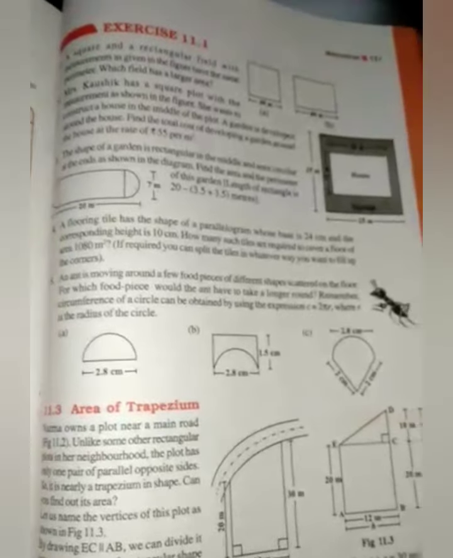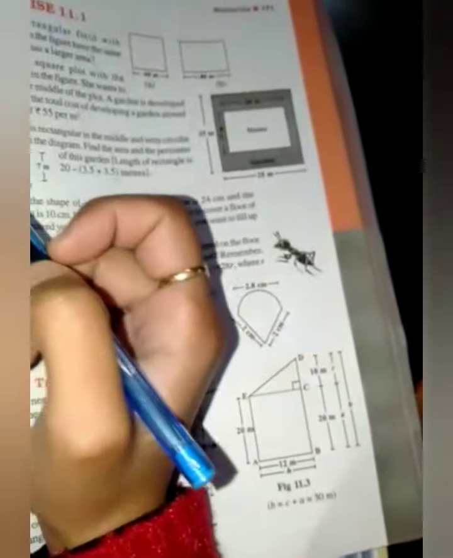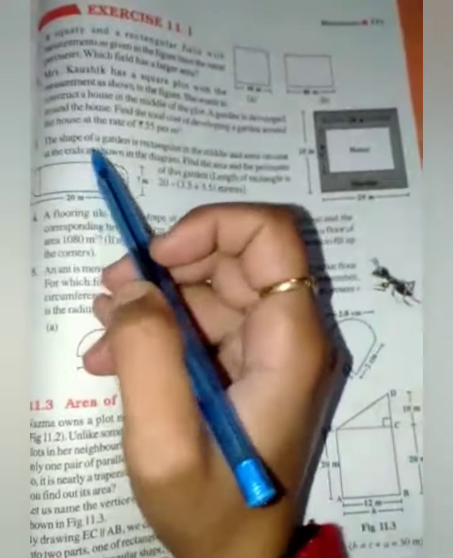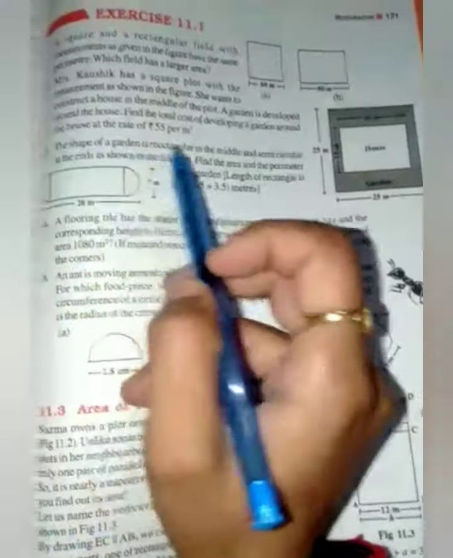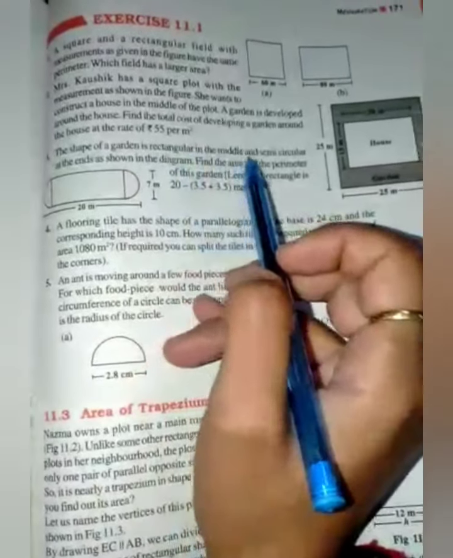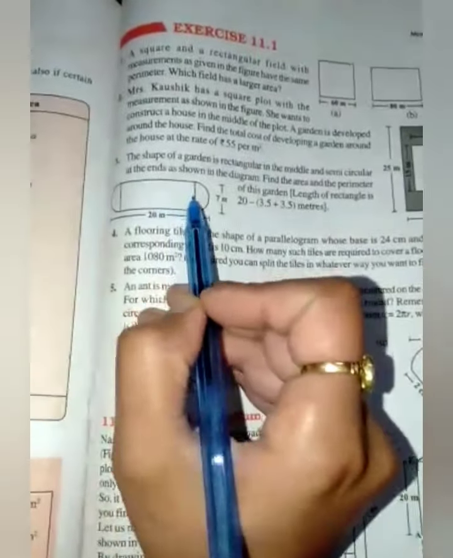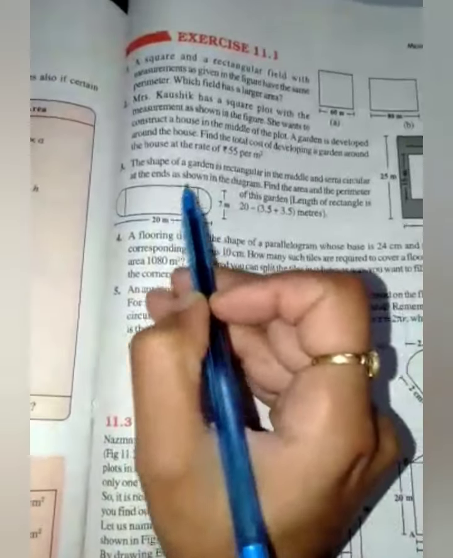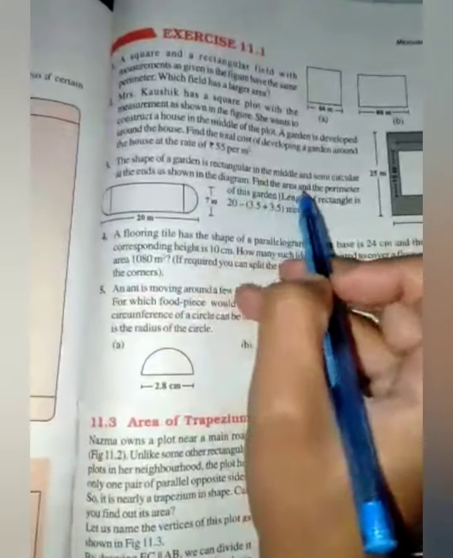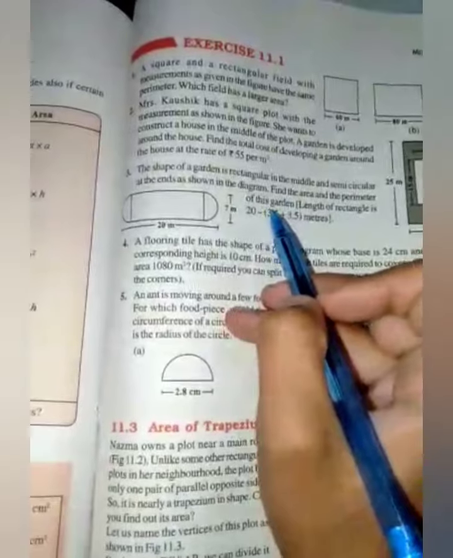Hello everyone. Today we will discuss question number 3 of exercise 11.1. Here we have the question. The shape of a garden is rectangular in the middle and semicircular at the ends as shown in the diagram. You can see here, rectangular in the middle and two semicircular ends are there. Find the area and the perimeter of this garden.